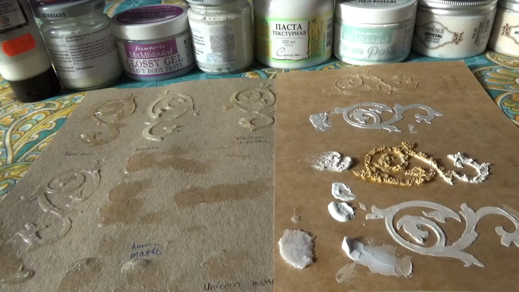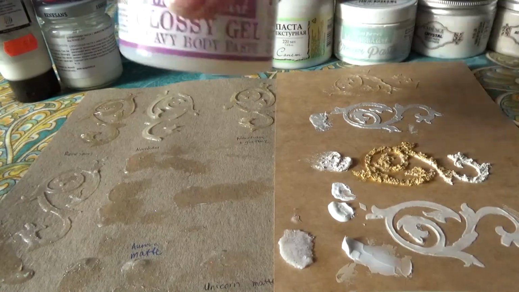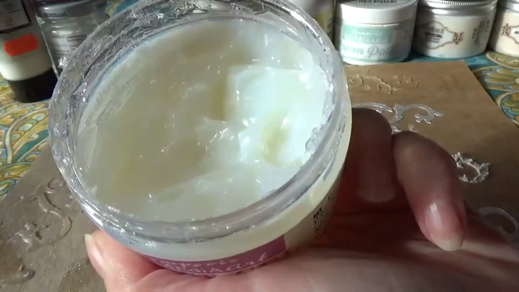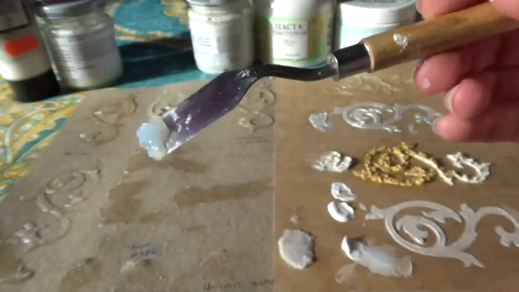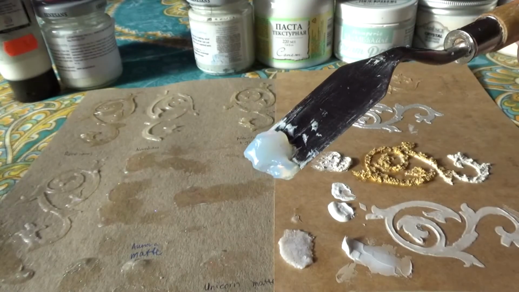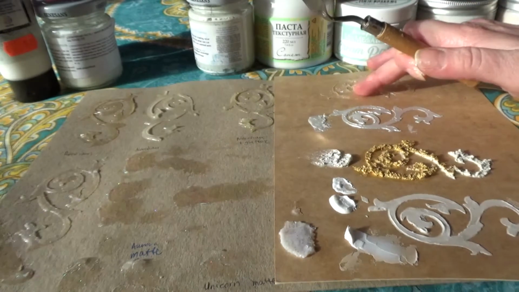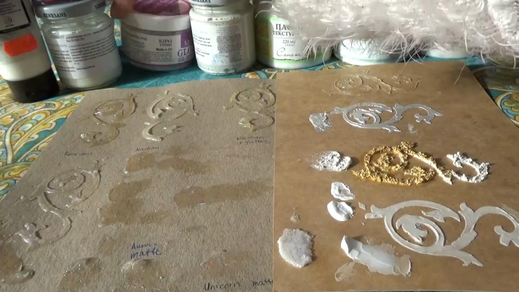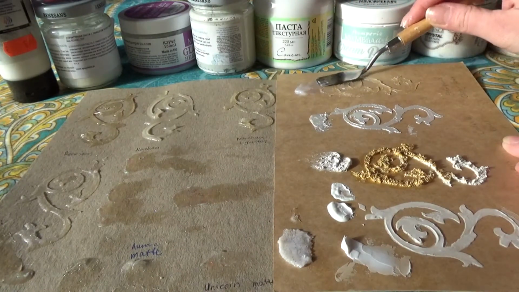So now we have finished with pastes, and we're gonna move on to gels. This one is also sort of paste because it's more heavy body than the other 3D gels that we're gonna look at in a minute. This one is bluish opaque, and I have it here dried. And I'm gonna apply it here.